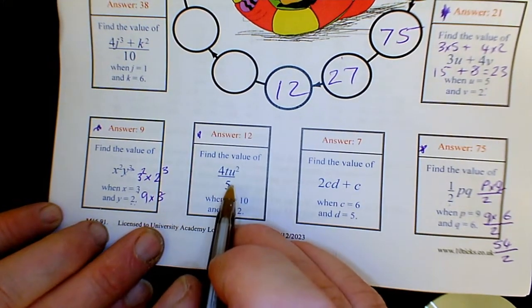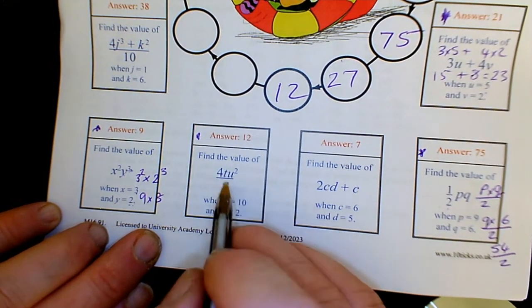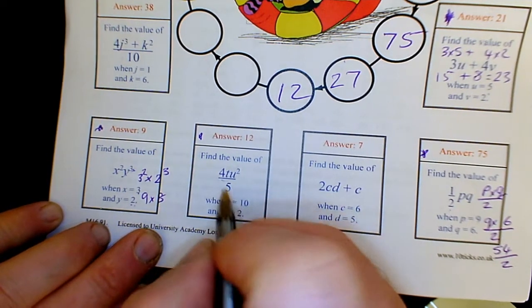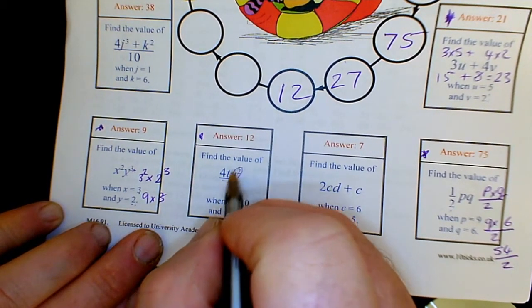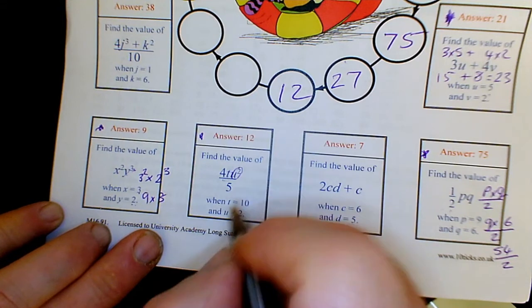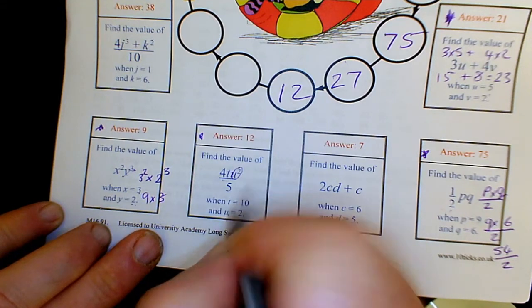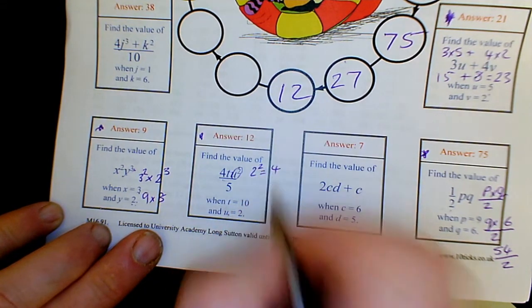4 times t times u squared divided by 5. Now because of BIDMAS, we're going to have to do the u squared first. So u is 2, so 2 squared is going to give me 4.